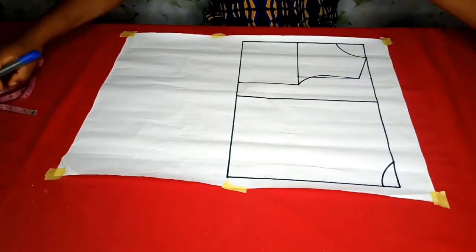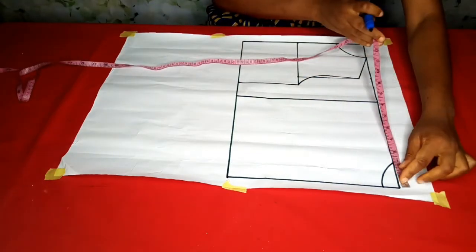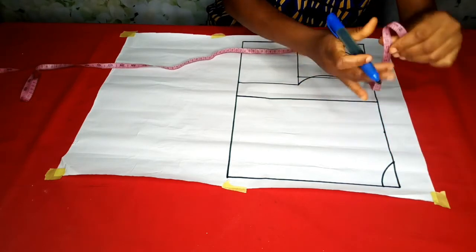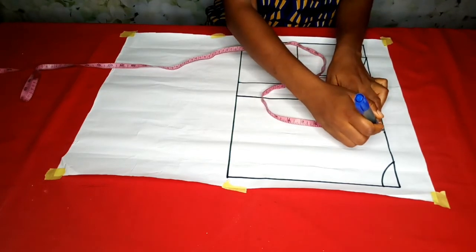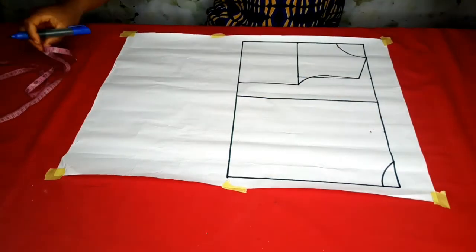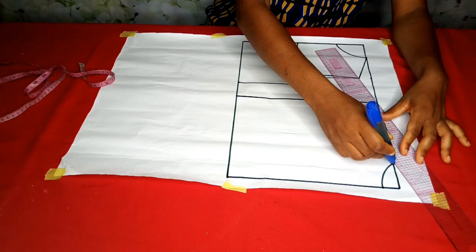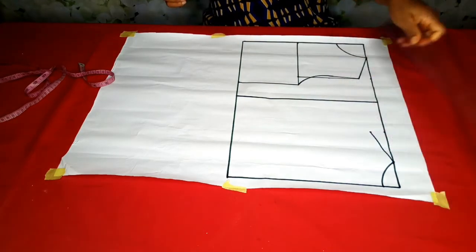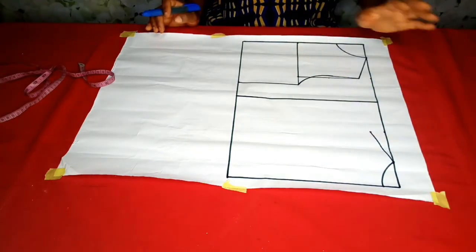So after connecting, I'm going to mark her shoulder, which is 10 divided by 2, 5. I'll come down by 1 inch to get my shoulder slope, 1 inch, and then I'm going to connect. So after that, we'll mark her chest line just the way we did this. That's how we are going to do it.